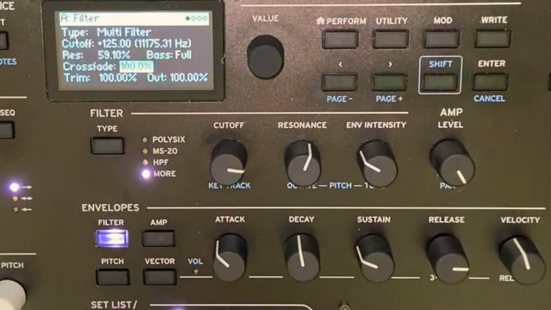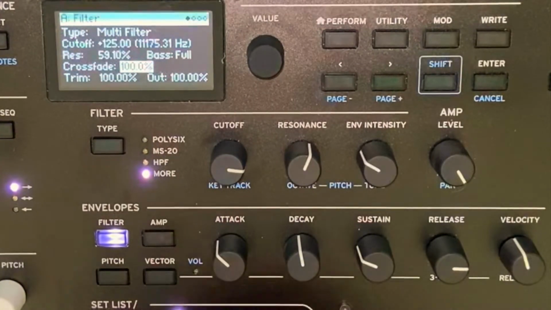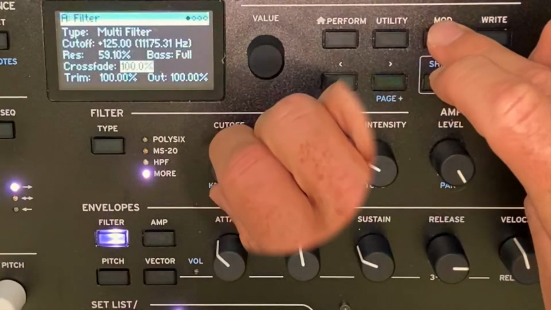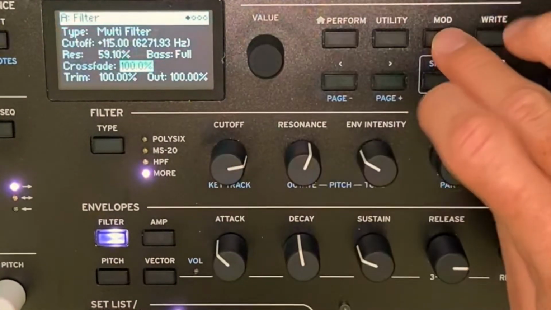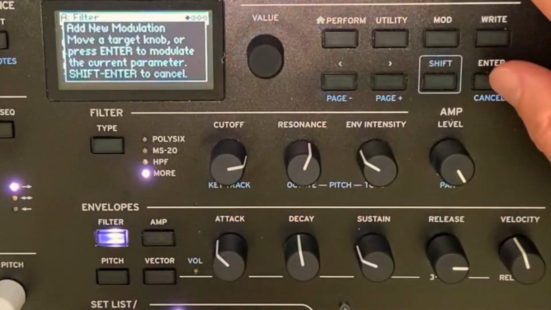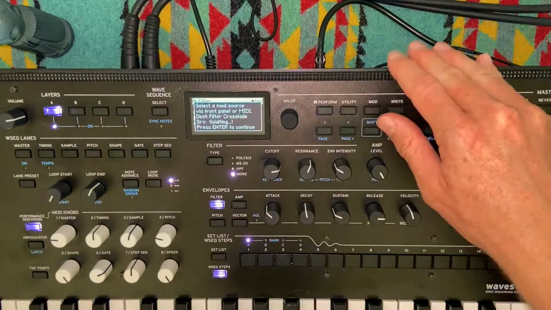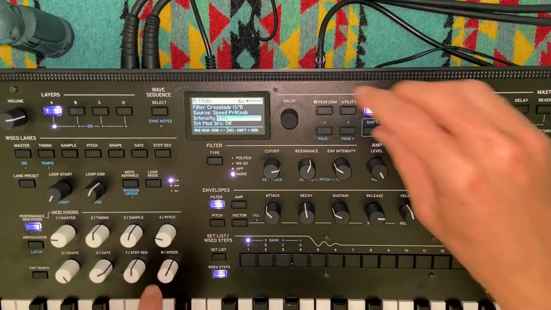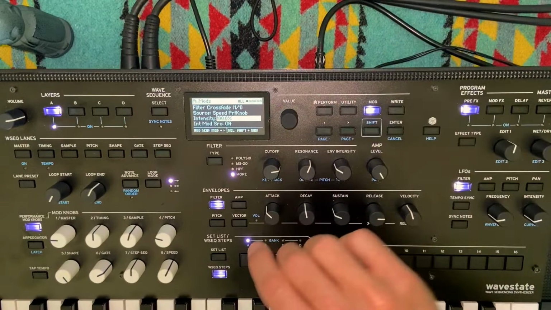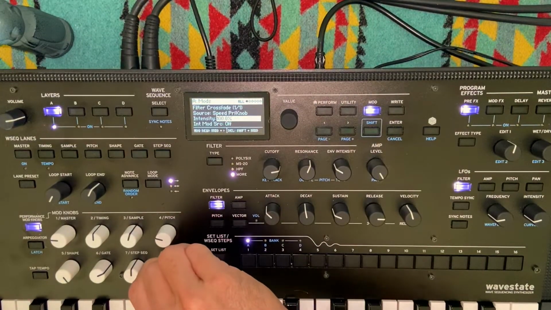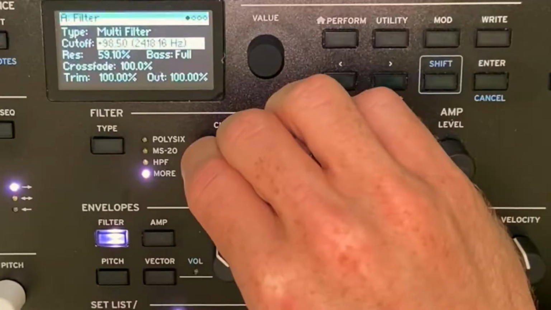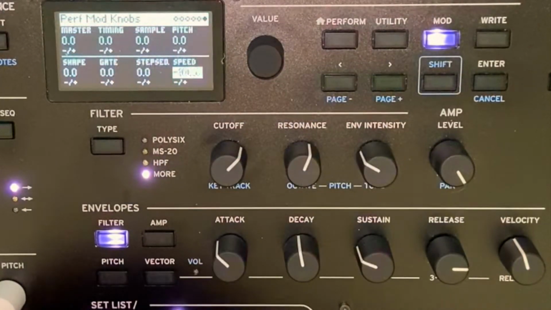And the crossfade, of course, can be assigned to an LFO or assigned to a mod knob. Let's assign it to a mod knob just for ease of use in this tutorial. So we'll go to our crossfade, we'll hit mod plus, add new modulation, it's selected, so we'll hit enter, and let's just turn our speed performance knob, and we'll turn the intensity to 100. So now we have a way to play with that crossfade.